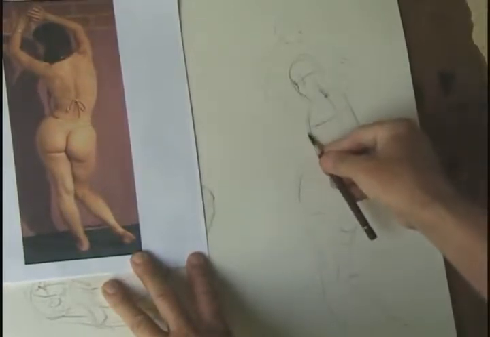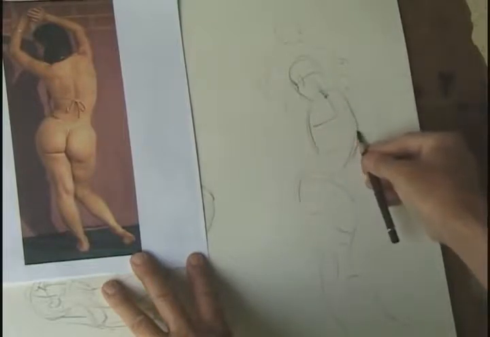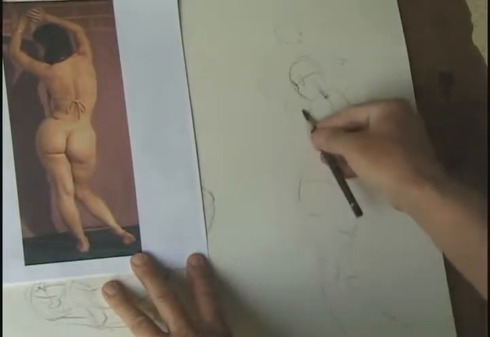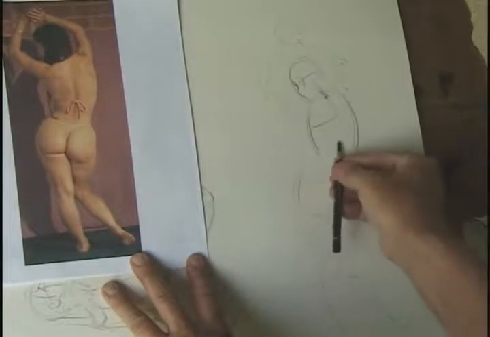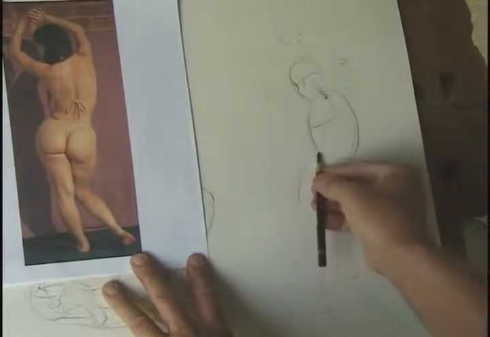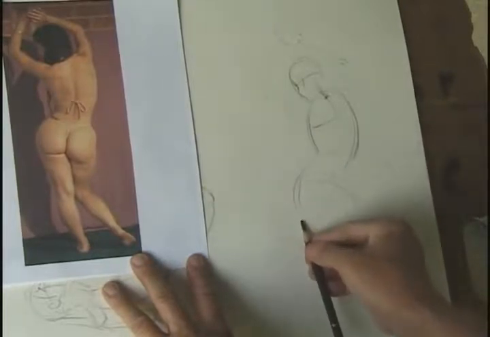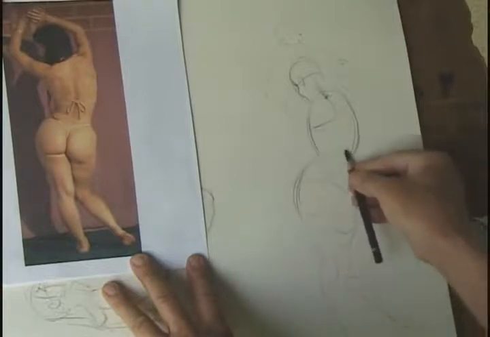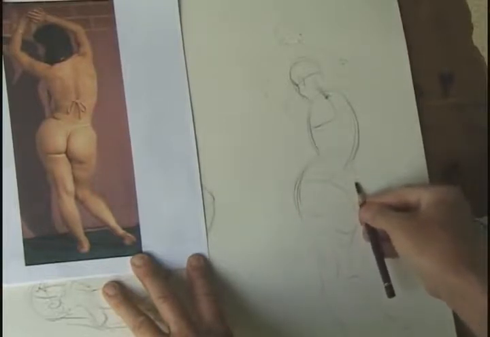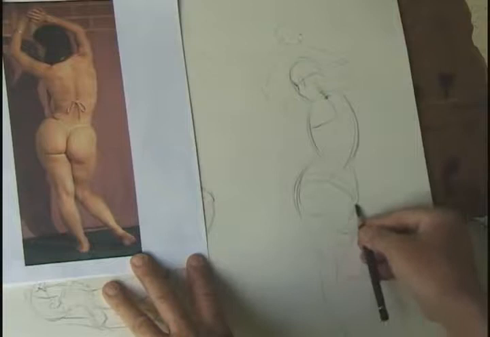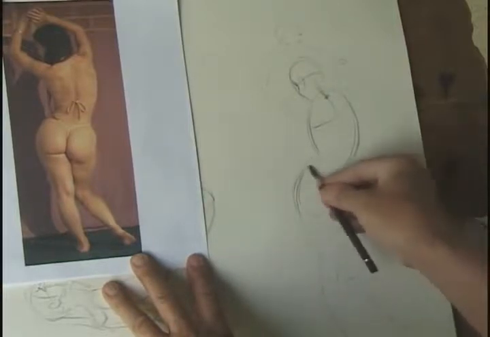Now this back view really becomes very, very clearly a volume, a simple spherical form. And of course, in this pose, particularly with this model, the buttocks area, the lower pelvis area, also starts out as being a very, very simple volume.